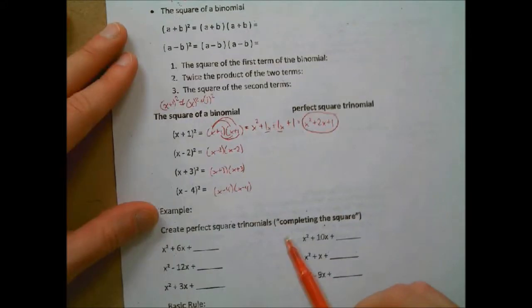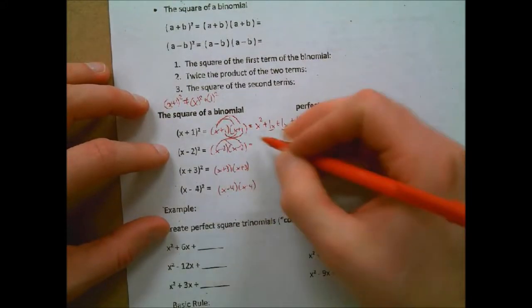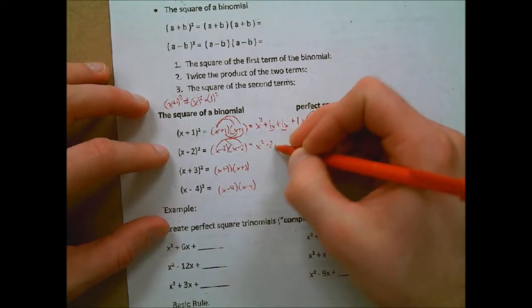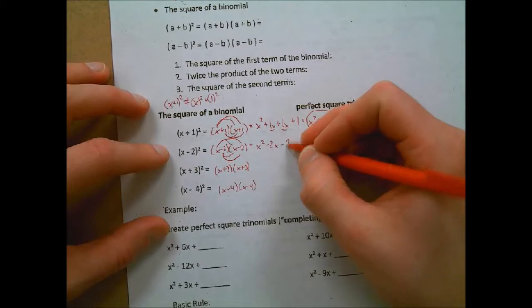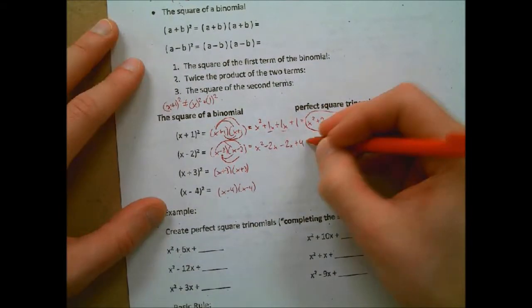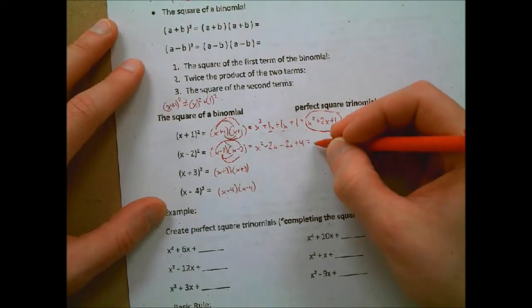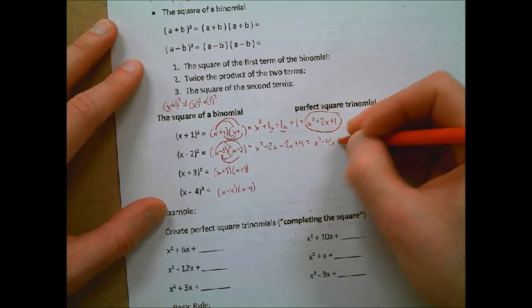Okay, let's try the next one. Same thing: x times x is x squared, x times minus 2 is minus 2x, minus 2 times x is minus 2x, and negative 2 times negative 2 is positive 4. We'll combine like terms here: x squared minus 4x plus 4.